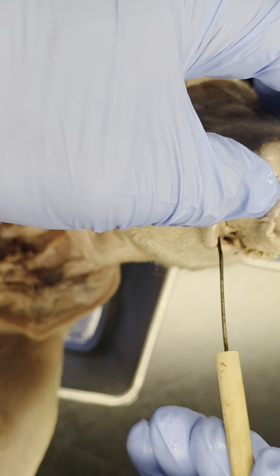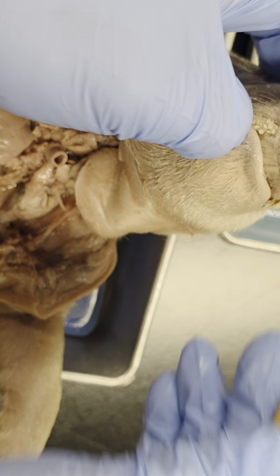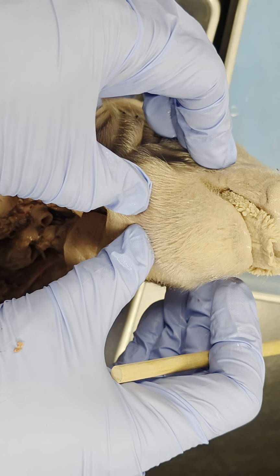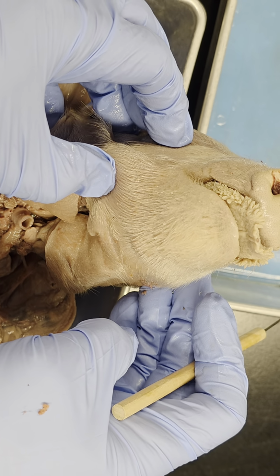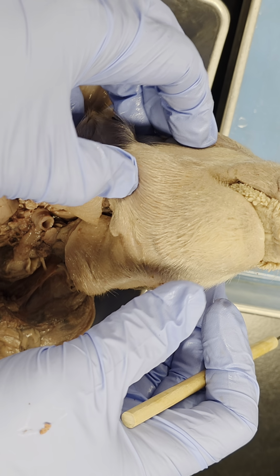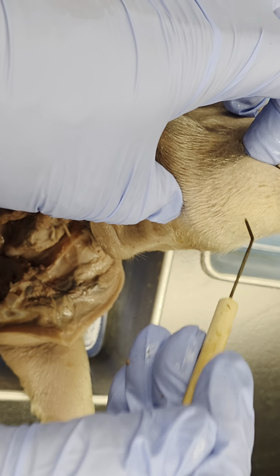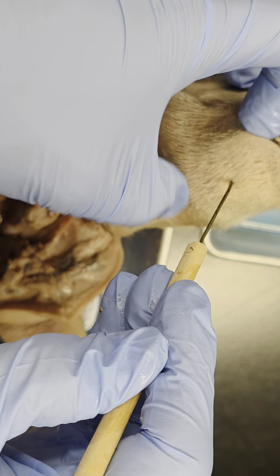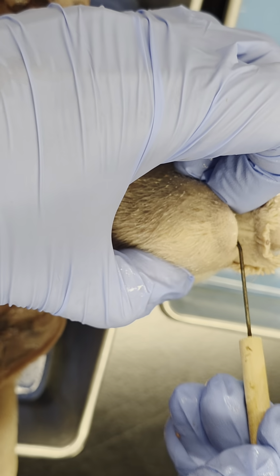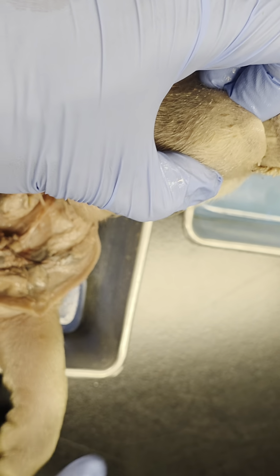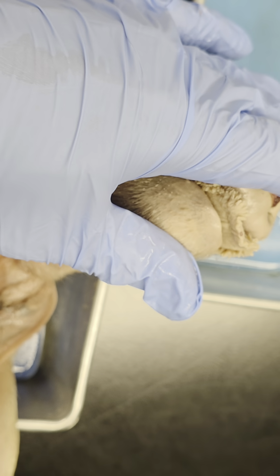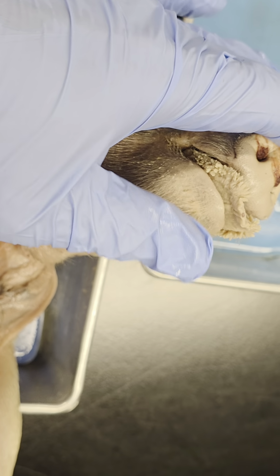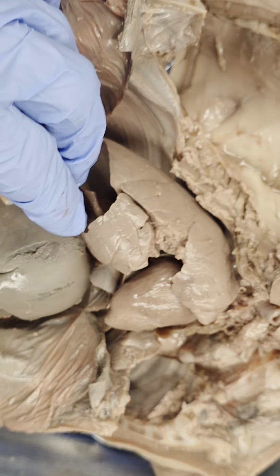This is also a digestive accessory organ, and there are three pairs of salivary glands. On the cheek is the parotid salivary gland. Under the mandible, over here, is the submandibular salivary gland, and under the tongue there is also a salivary gland called the sublingual salivary gland.